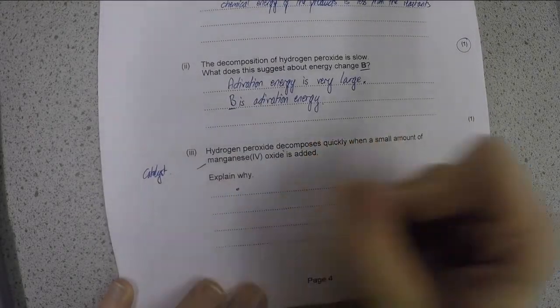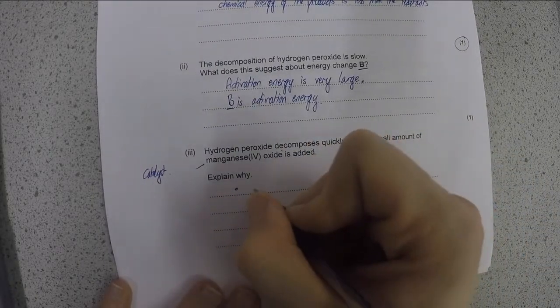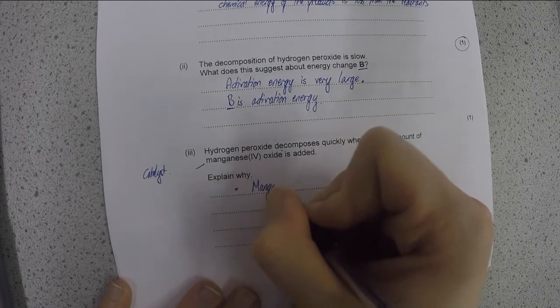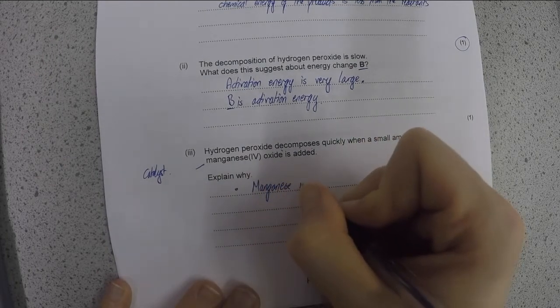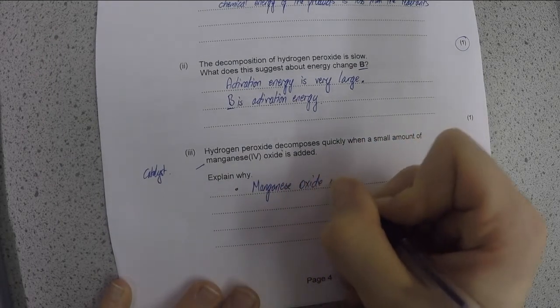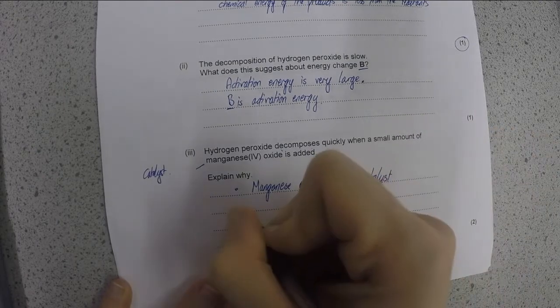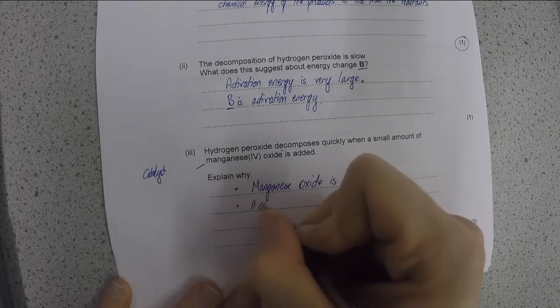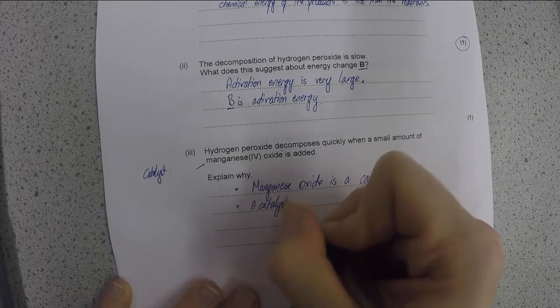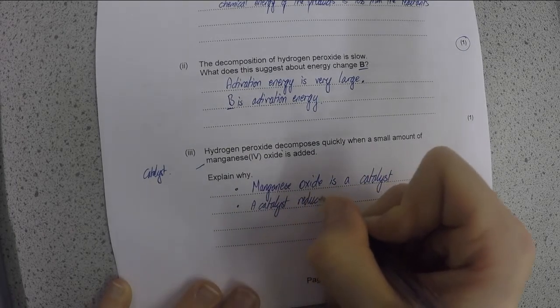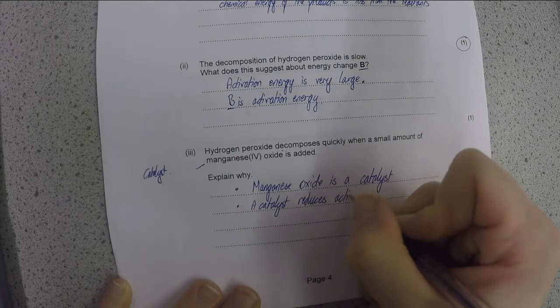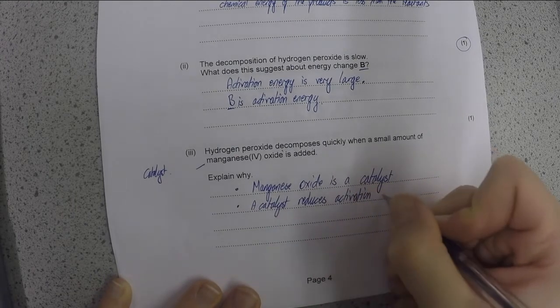If you remember, a catalyst reduces the activation energy, so it becomes easier for the reaction to take place. So I'm going to explain why manganese oxide is a catalyst. A catalyst reduces activation energy.